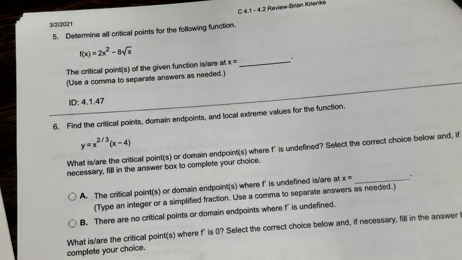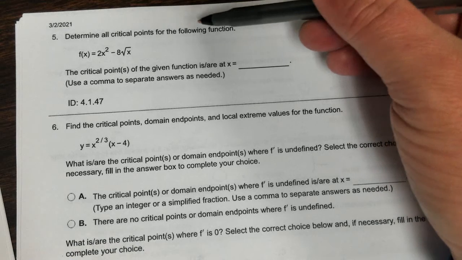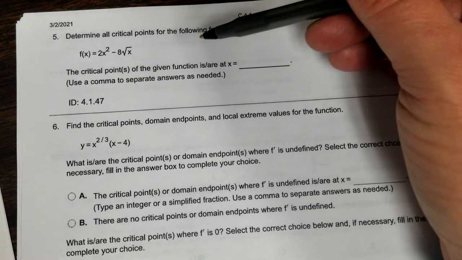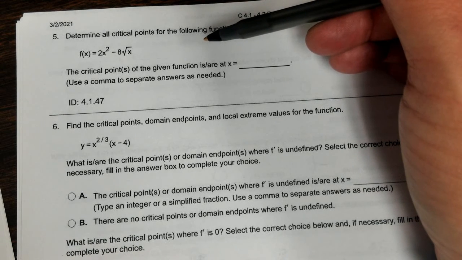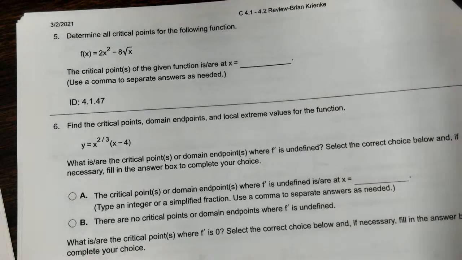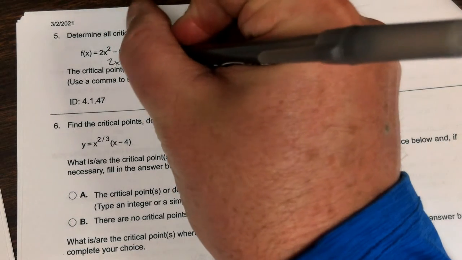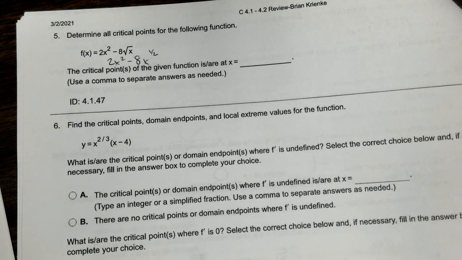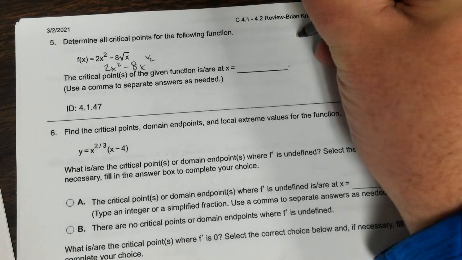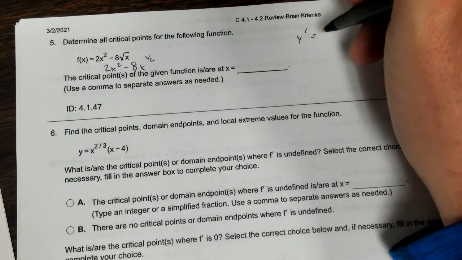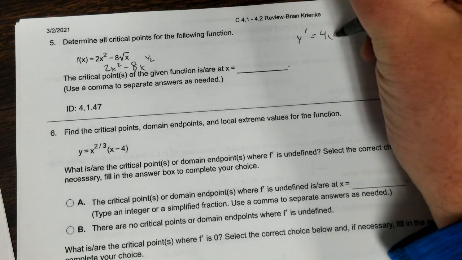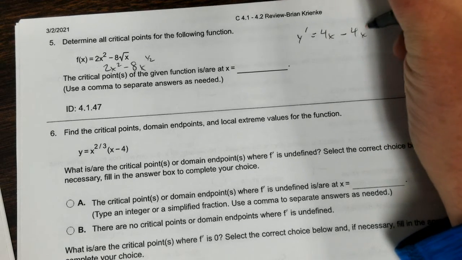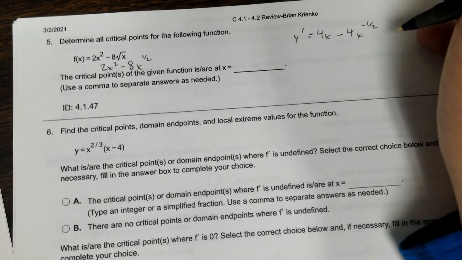On number 5, it says determine all the critical points for this. Our first step is going to be to rewrite it with x to the 1/2, that way we're able to do our derivative. So that would be 4x minus 4x to the negative 1/2.